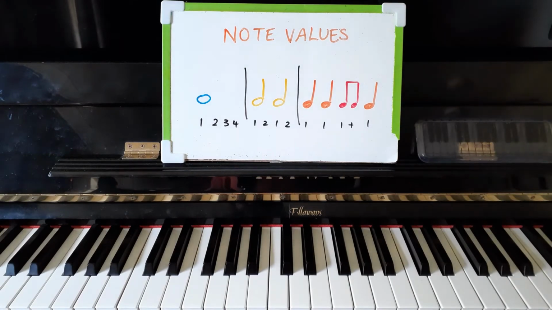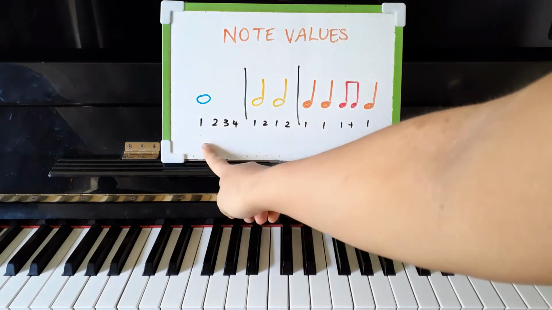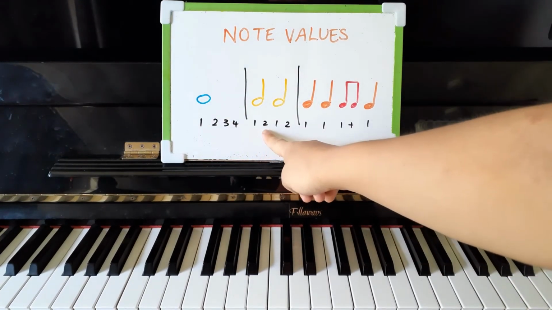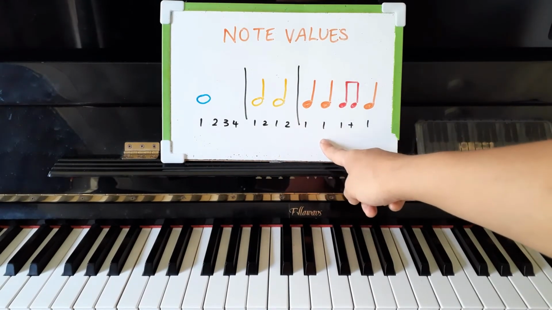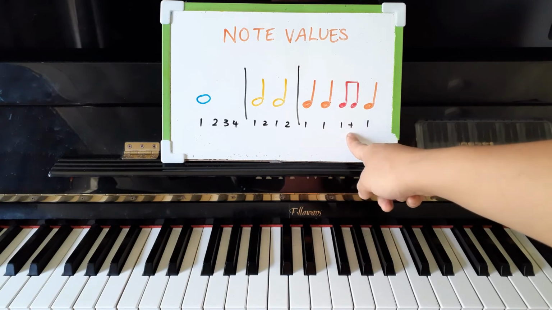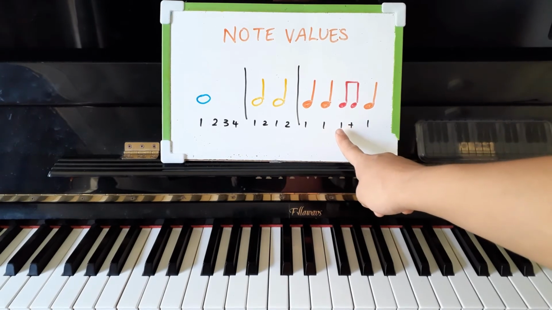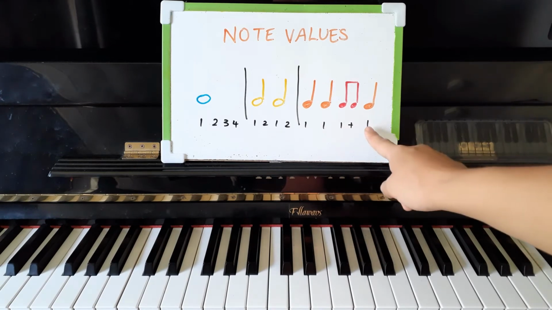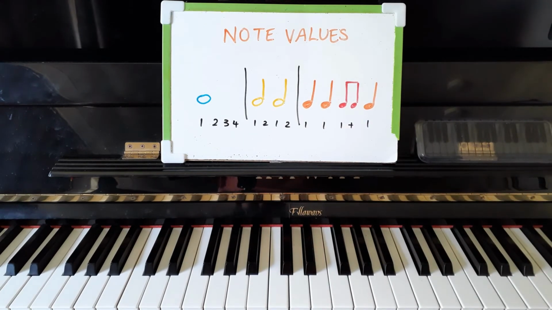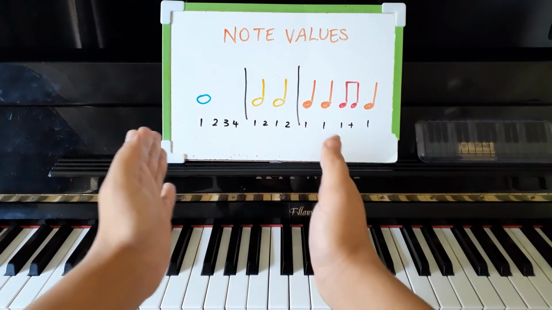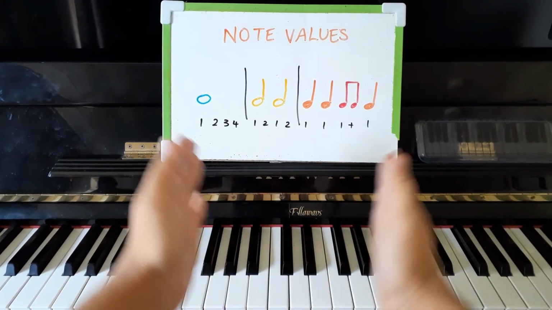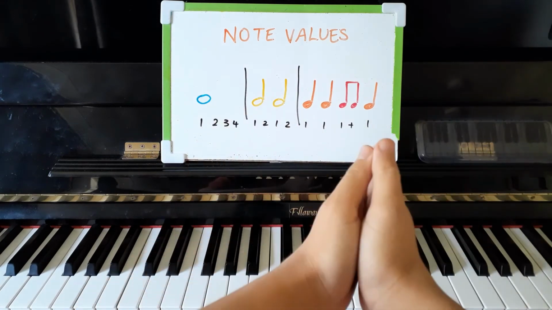Now we have a sequence of notes, all with different values. We have a semibreve worth 4 beats, then a minim worth 2 beats, another minim worth 2 beats, a crotchet worth 1 beat, another crotchet worth 1 beat, 2 quavers worth half a beat each, which is why it's split into 1 and, and then another crotchet worth 1 beat. If we were to clap this rhythm, it would sound like this: 1, 2, 3, 4. 1, 2, 3, 4. 1, 1, 1, and 1.